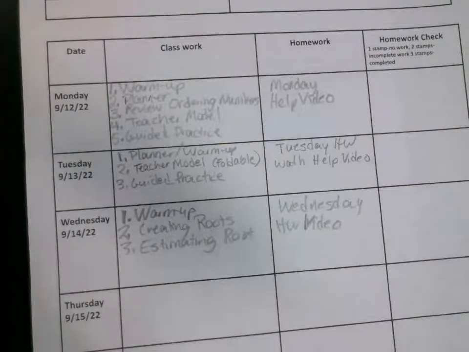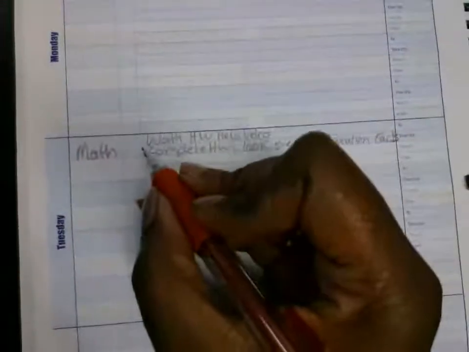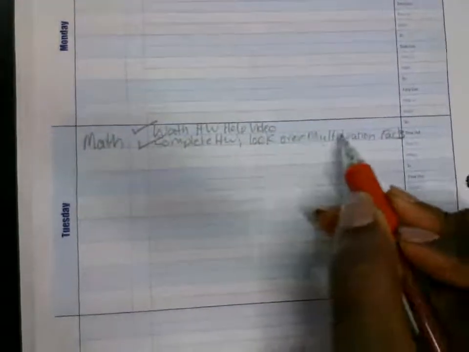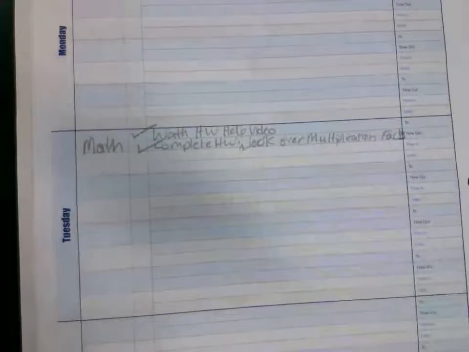My letters are kind of wonky. I'm going to pause to give you a chance to write. Please write your homework in your planner. Okay, so in your planner, today is Wednesday. Yesterday was Tuesday. If you watched the video yesterday, check it off. If you completed your homework, check it off. If you reviewed your multiplication facts, check that off.